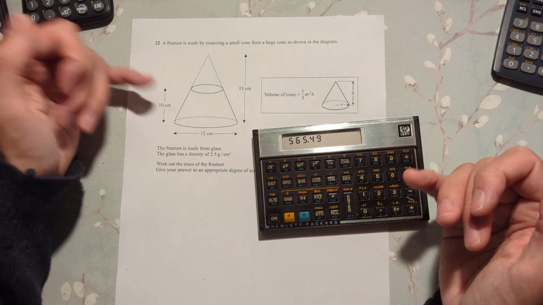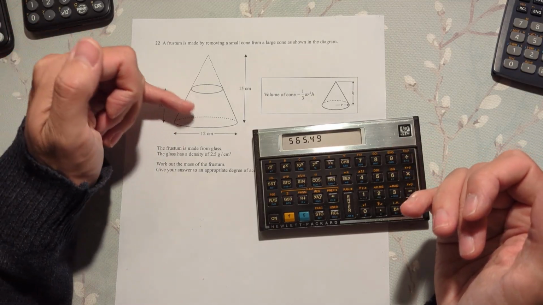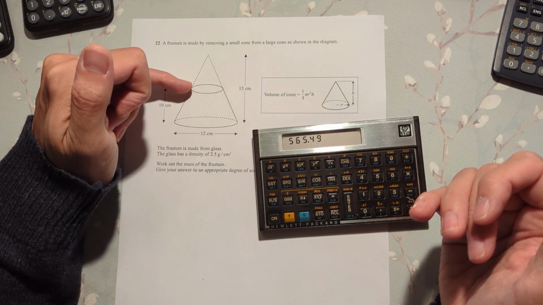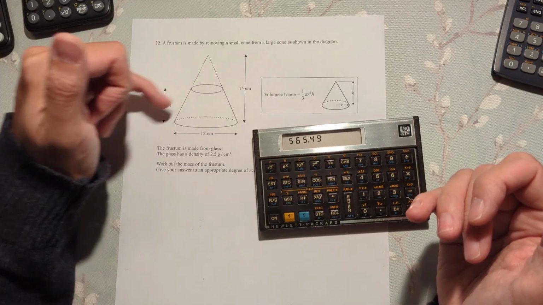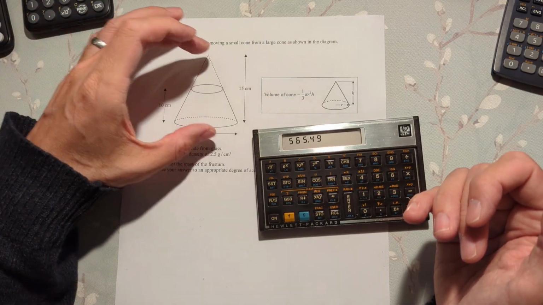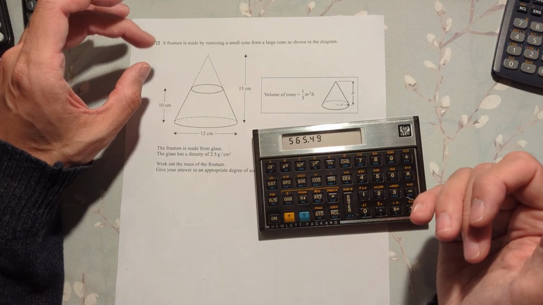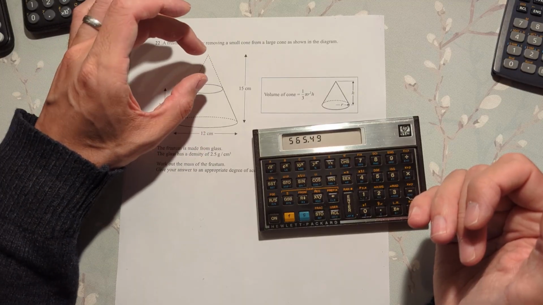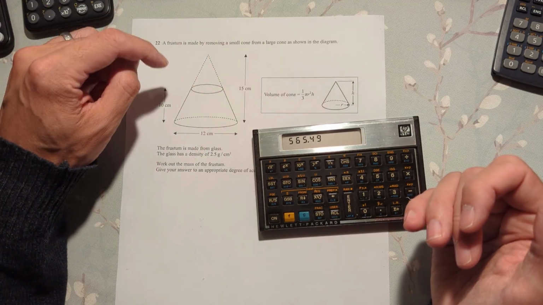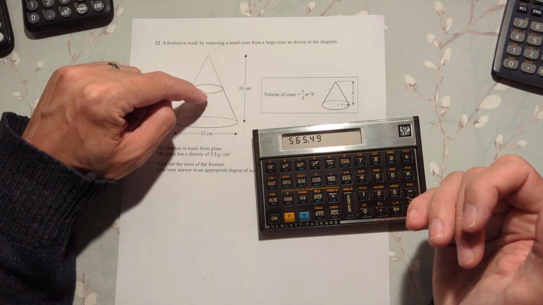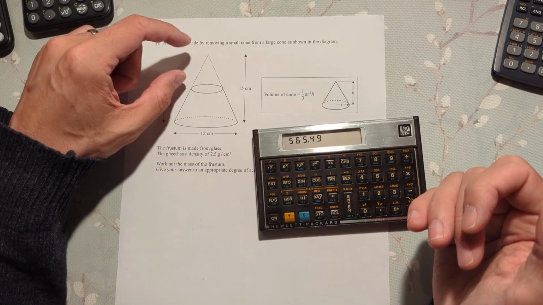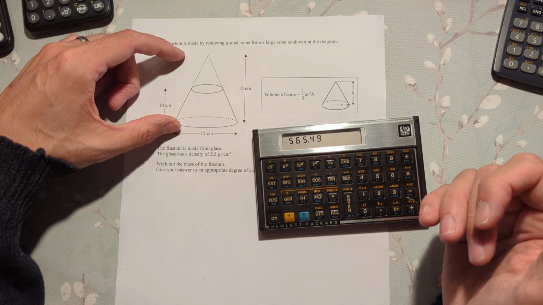Okay, so next step is we want to work out the volume of this smaller cone. Side on, this is a triangle, so we can use similar triangles. I need to know the ratio of this triangle to this one, and I can work that out because I can work out the height of the small one and the height of the big one.